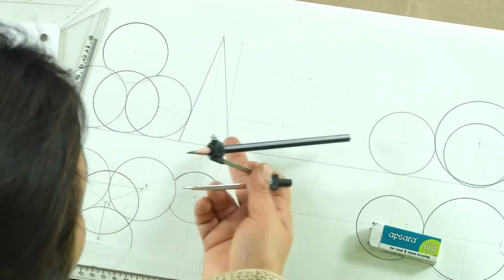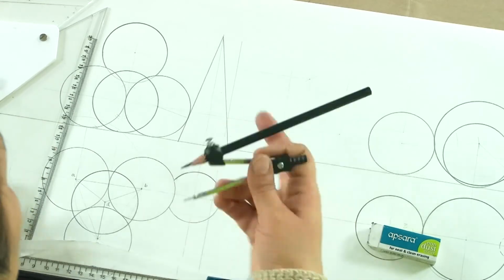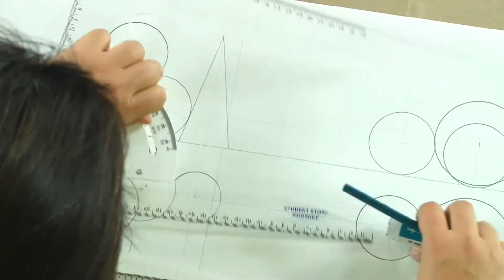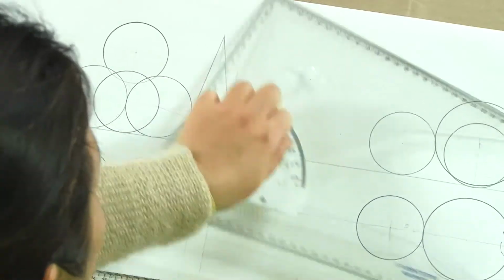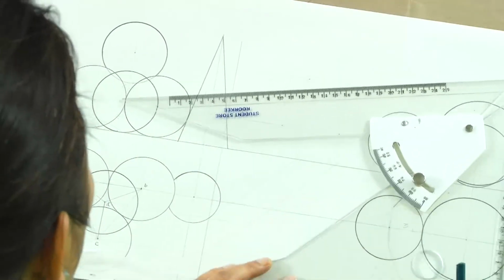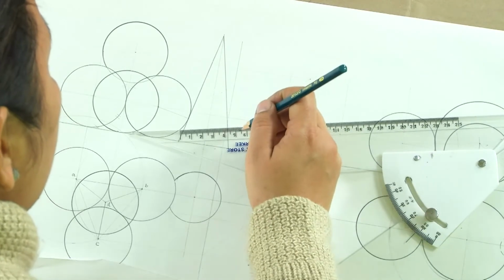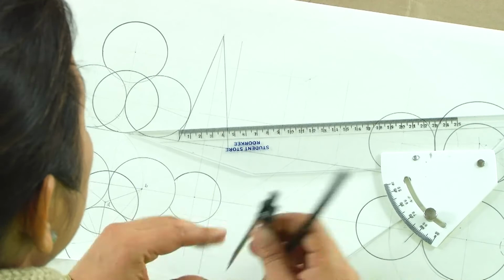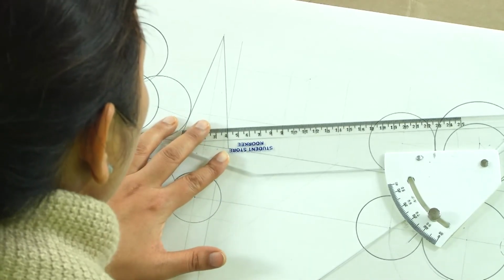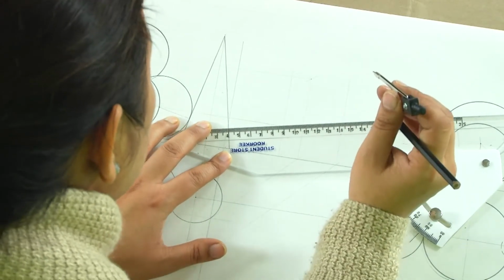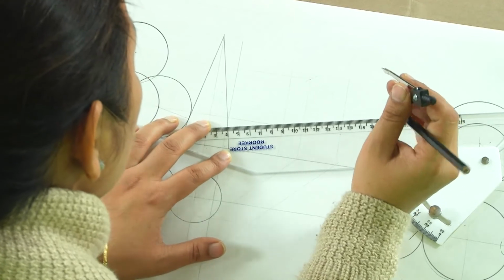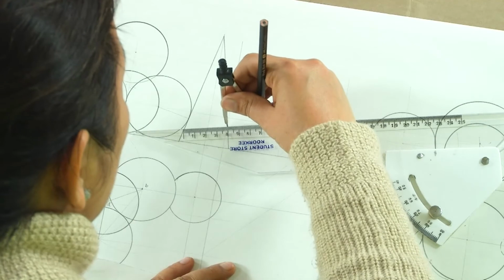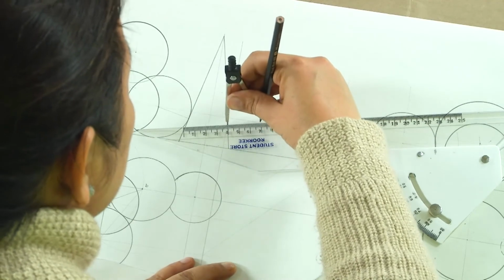So, we will make a perpendicular to this tangent, and draw a tangent which will be perpendicular, in such a manner that we still have the same radius of sphere available to us.